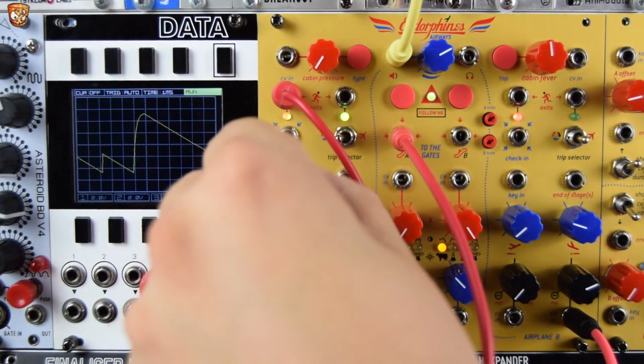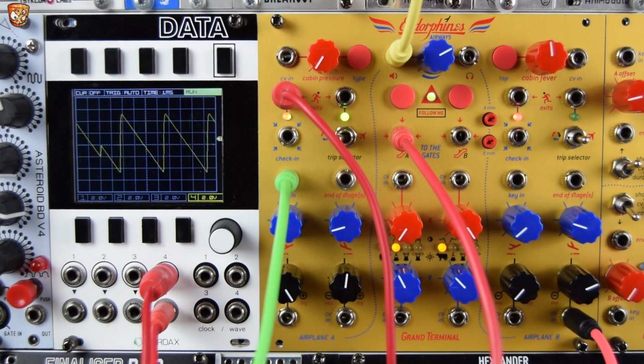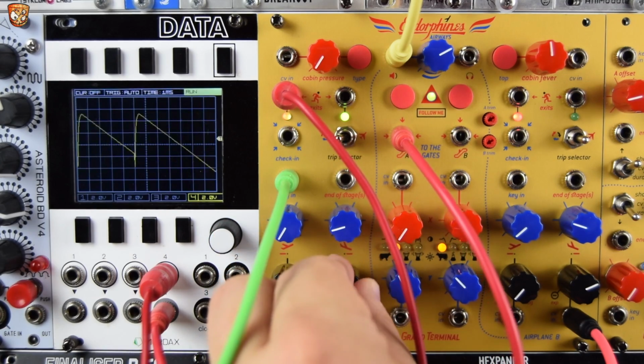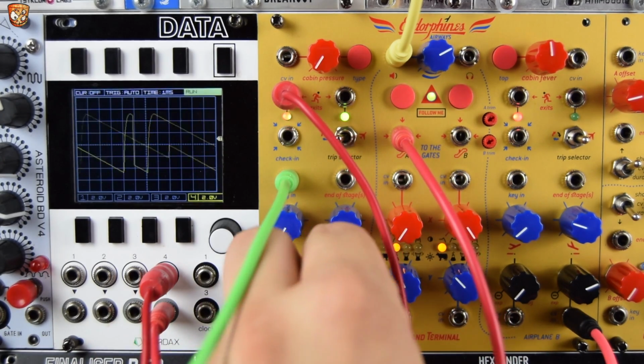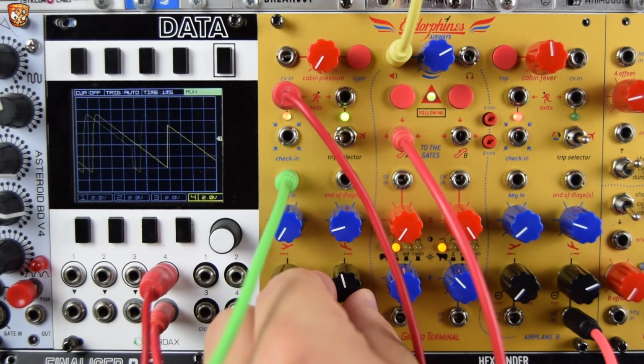So let's put a sequence in. Got a nice saw-like wave there. It's a bit hard to see now it's moving, but log like saw, exponential, straight line.